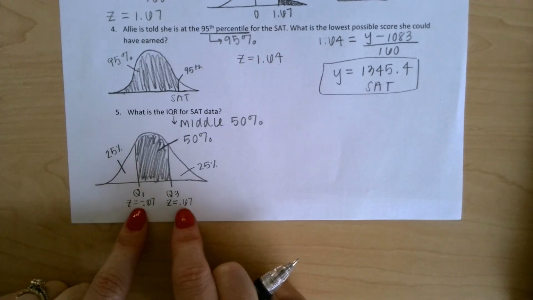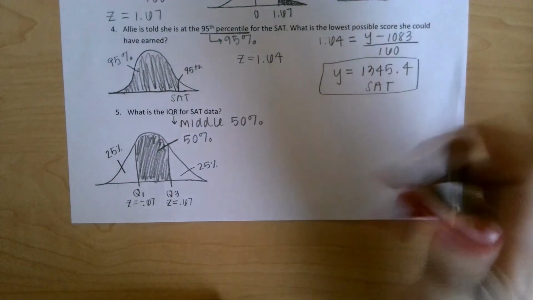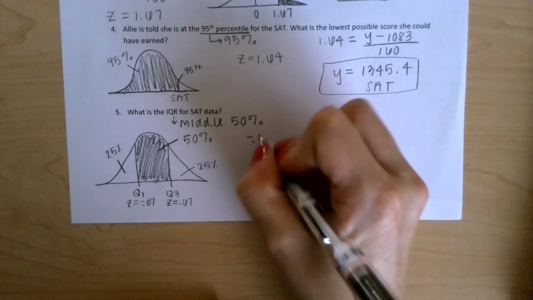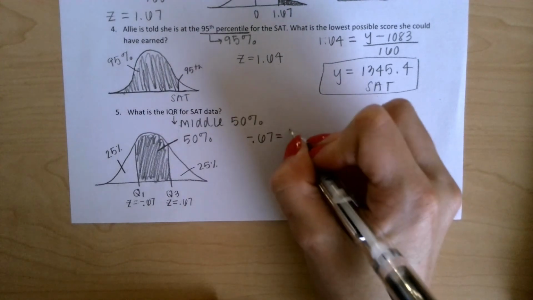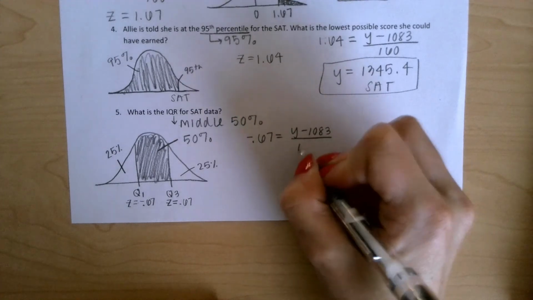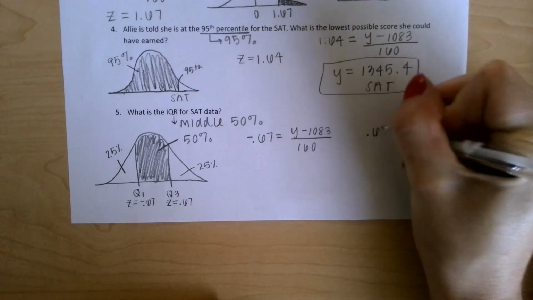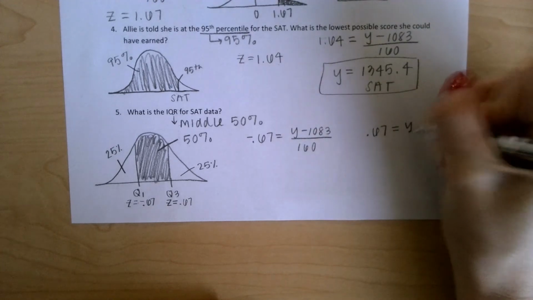Now that I have my z-scores, I'm going to convert both of these z-scores into SAT, just like we did up here for Allie. So I have negative 0.67. And I'm also going to set up another little equation using the positive 0.67.